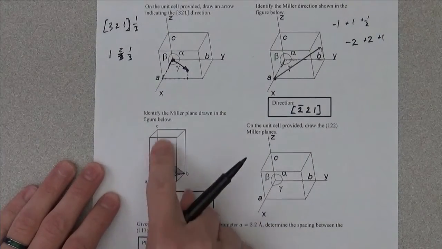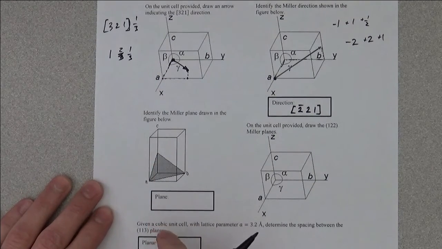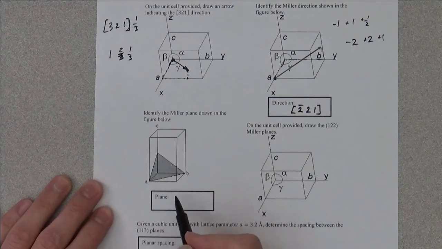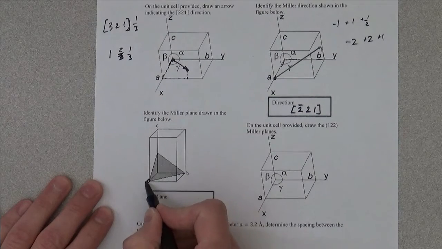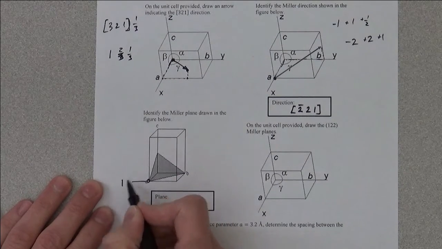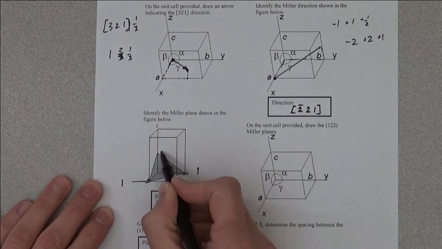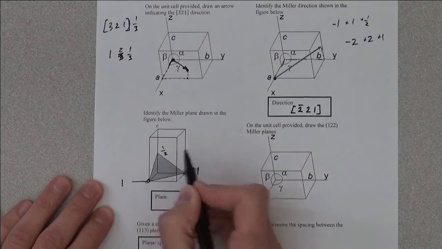This problem is to identify the Miller plane drawn in the figure. So to identify the Miller plane, we look at the plane and indicate where it intercepts the axes. That is at 1, 1, and 1/2.